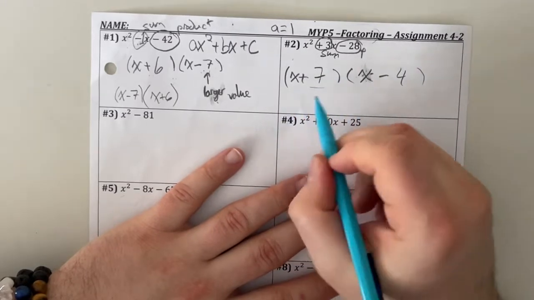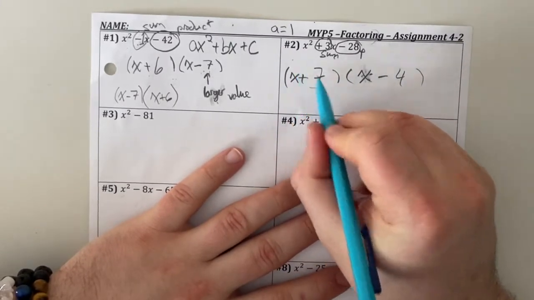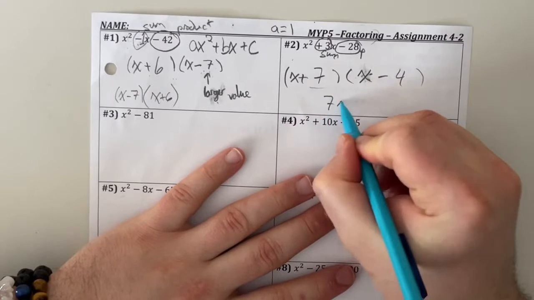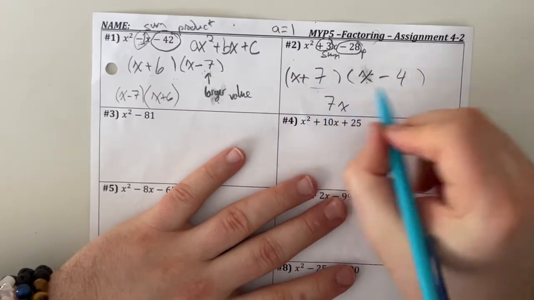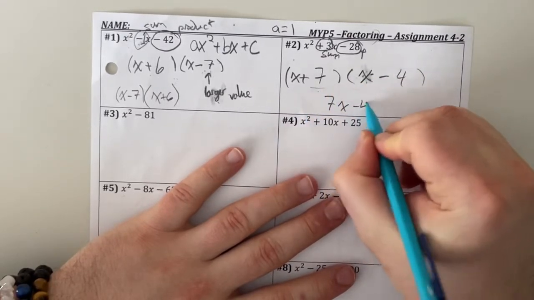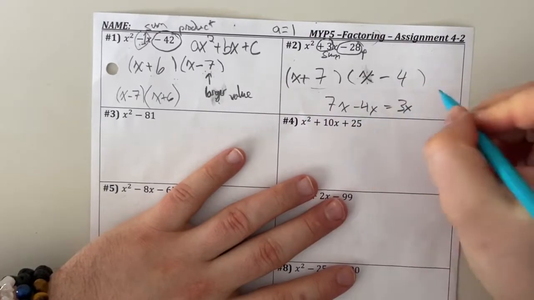If you need to, I can FOIL it out. So I have 7x, because 7 times x is 7x, and I have a negative 4x, which is that middle term, so I know I am good.